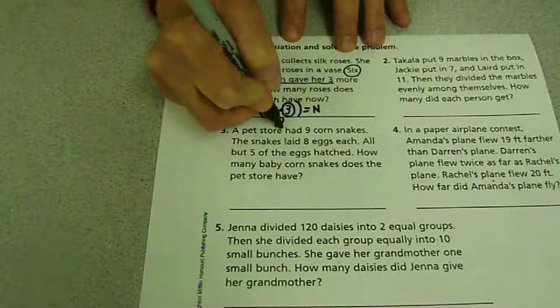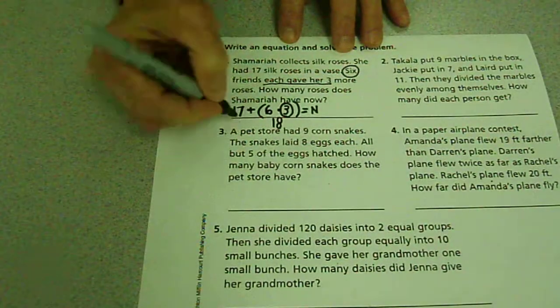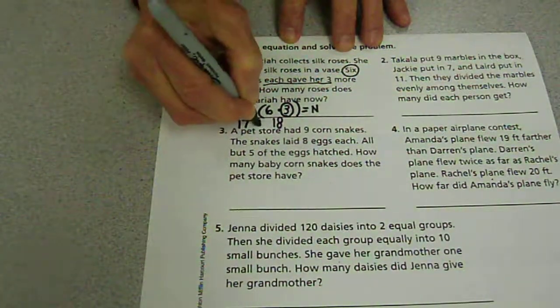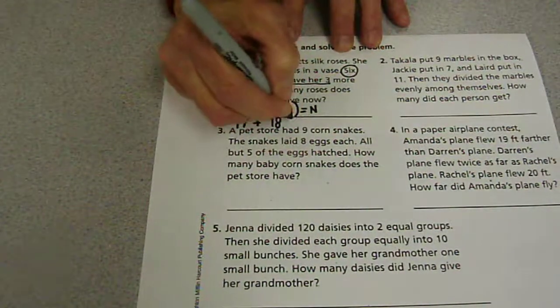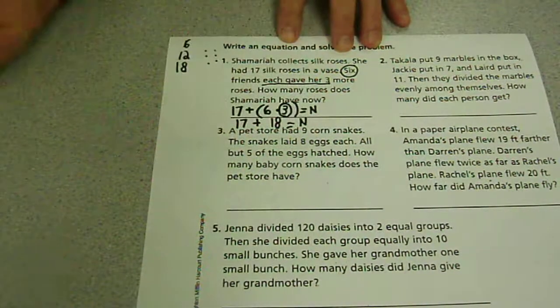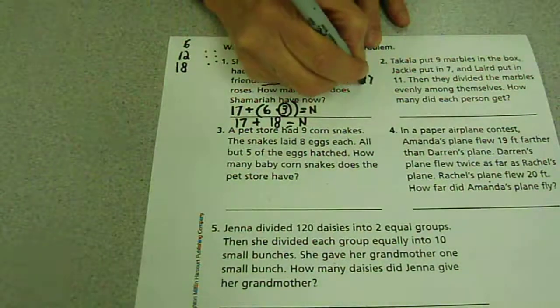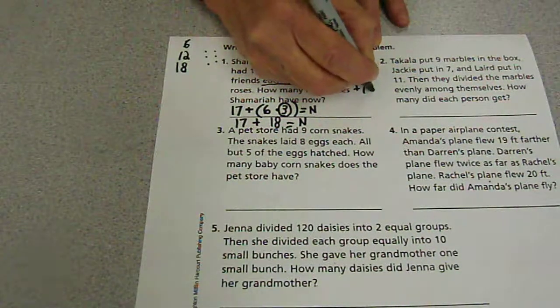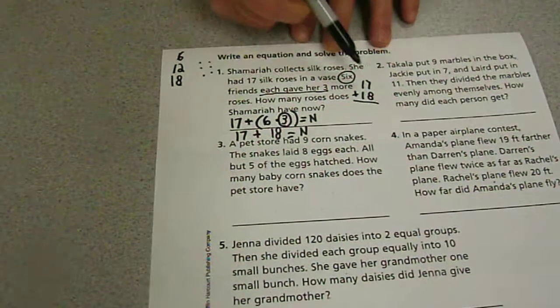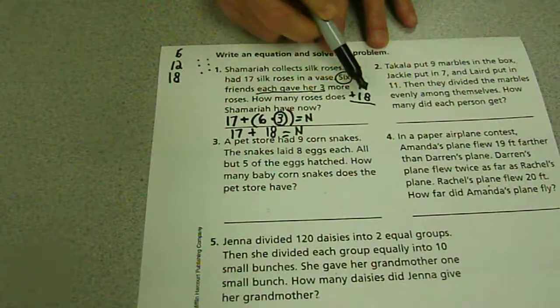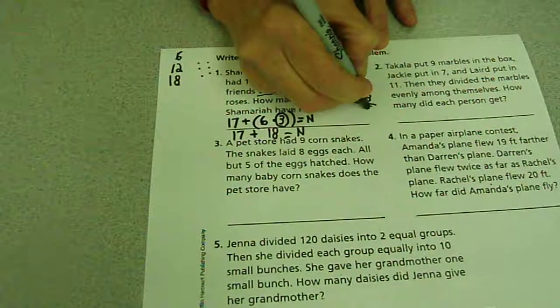So I'm going to put that right below my parentheses. I'm going to bring the rest of my equation down. So 17 plus 18 equals n. Again, I'm going to go off to the side. I'll do it right here. So 17 plus 18. I know 7 and 7 is 14, plus 1 more is 15.